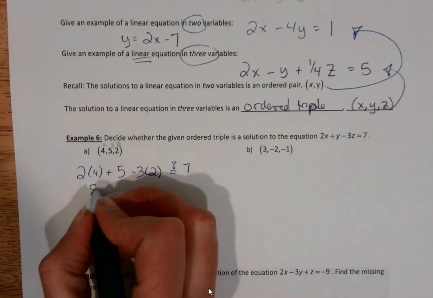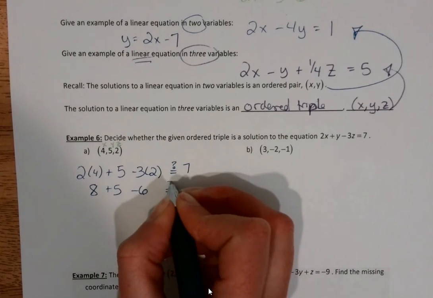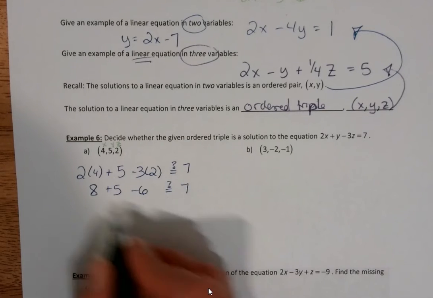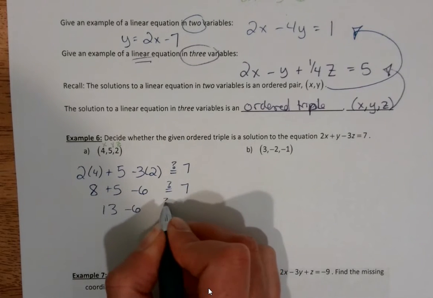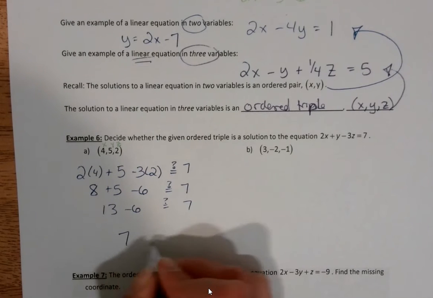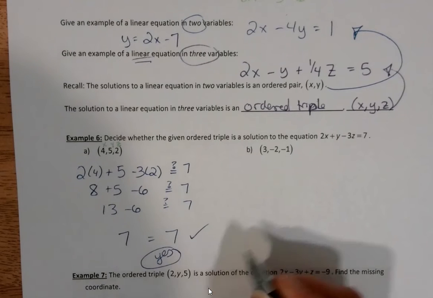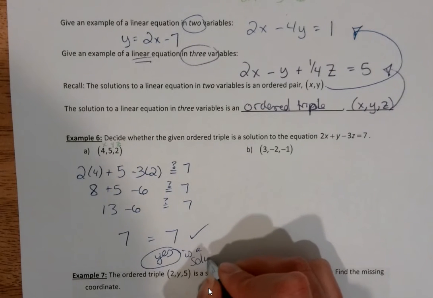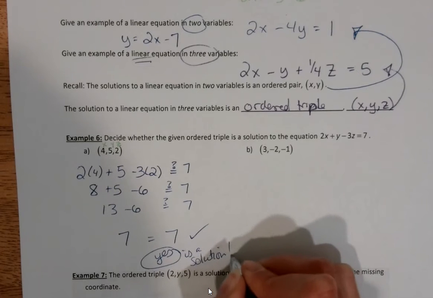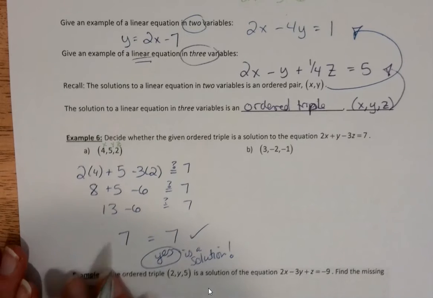So 2 times 4 is 8, plus 5, minus 6. Is this equal to 7? Let's find out. 8 plus 5 is 13, minus 6. And 13 minus 6 is 7. That is equal to 7. So the first ordered triple, yes, it is a solution, because it makes the equation true when all three values for x, y, and z are plugged in. So that is a solution.